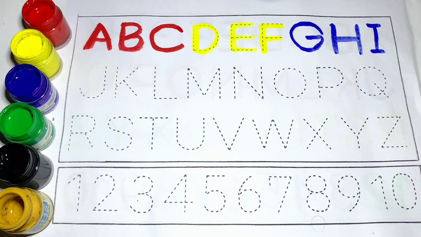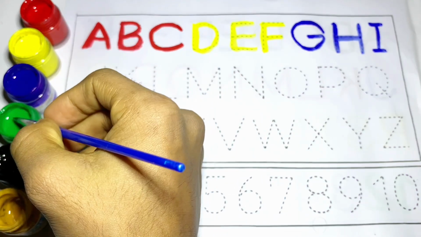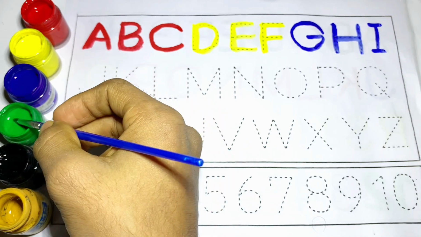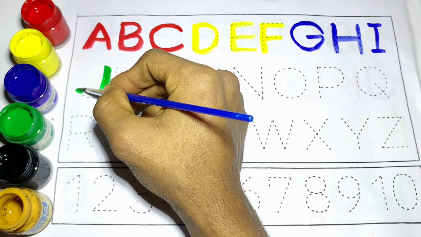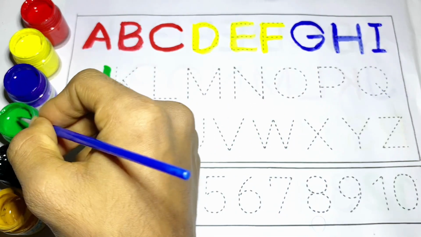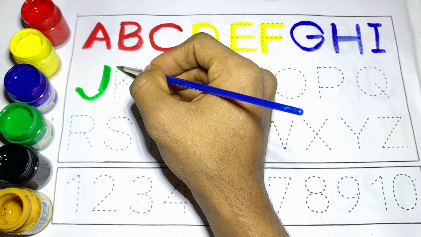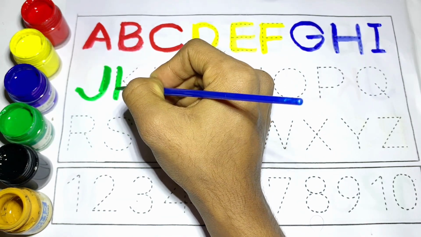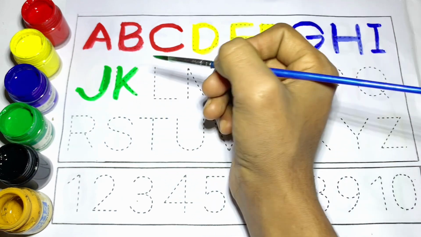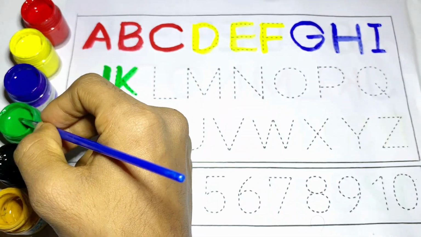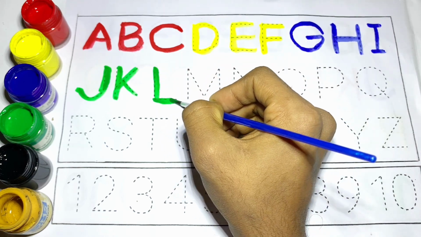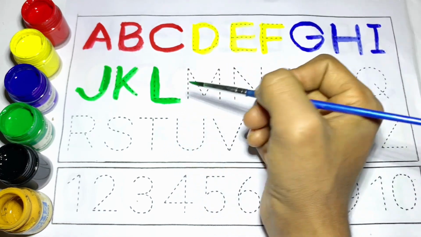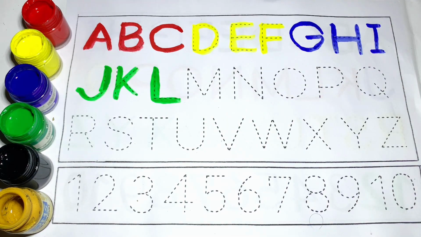Kids, now draw J. J for joker, J for jackfruit, and use green color, the alphabets of J. Kids, again use green color and draw K. K for kite, K for king. Kids, now draw L. L for lion, L for lemon, and again use green color.